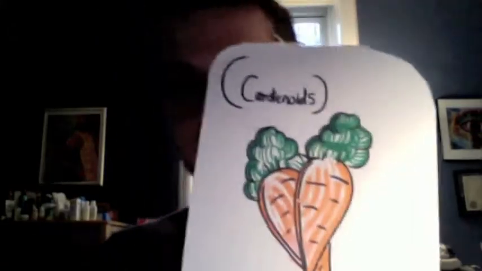Pigments also reflect different frequencies of light besides green light, such as carotenoids, which are pigments that reflect orange light, such as in carrots. Now, there are two types of chlorophyll, A and B.